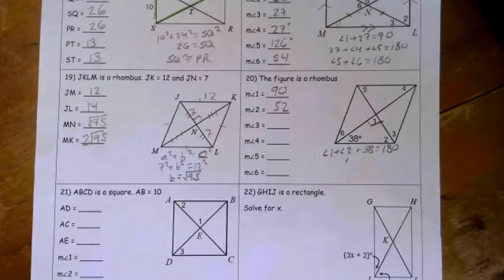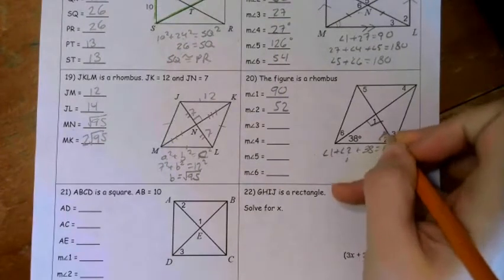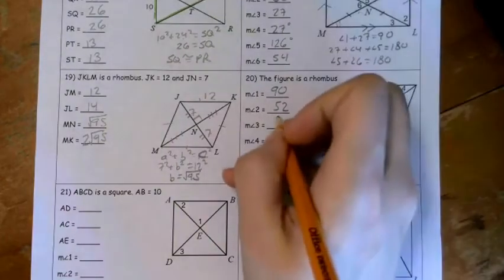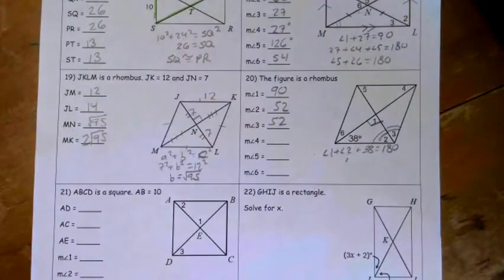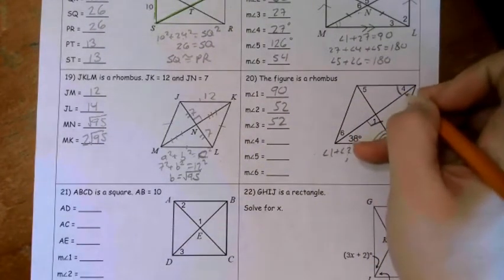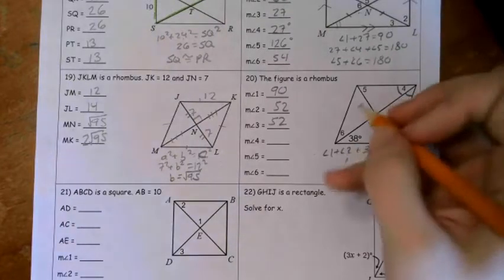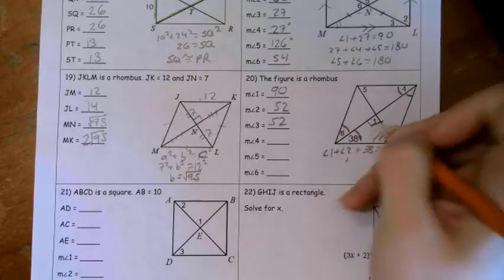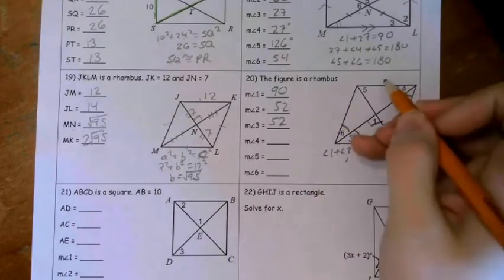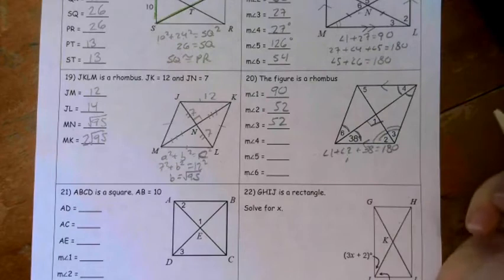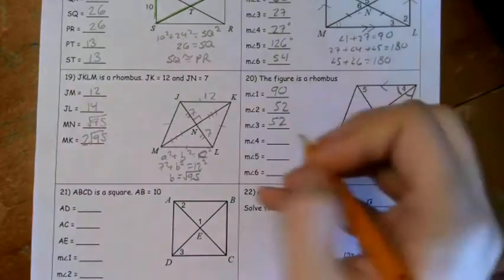Our next one, we're looking for angle 3. Remember, rhombi have diagonals that bisect their angles. That means angle 2 and angle 3 are congruent to each other. So angle 3 is 52 degrees as well. Angle 4 is up here. Angle 4 is going to be congruent to this side, which we don't know, unfortunately. But we know opposite angles are congruent. So because this is parallel to this, and this is a transversal, we can use the alternate interior angles theorem to say angle 4 is congruent to 38.